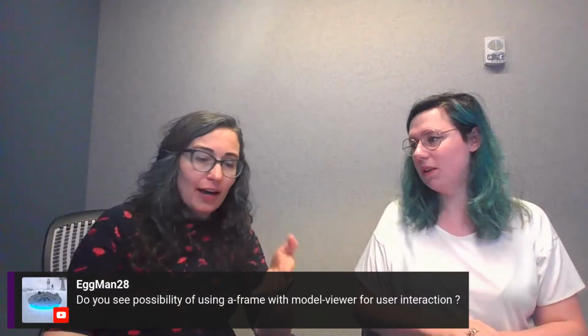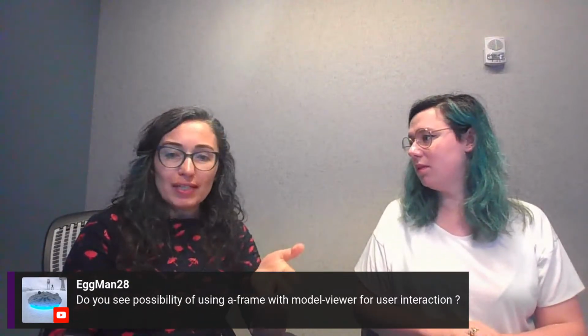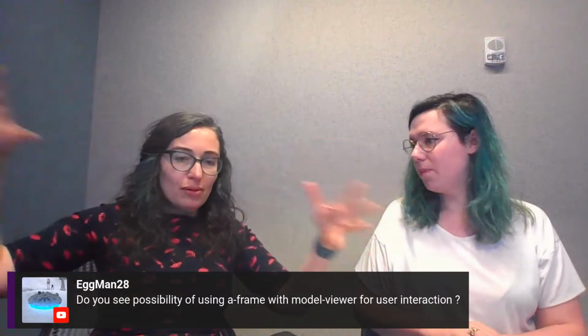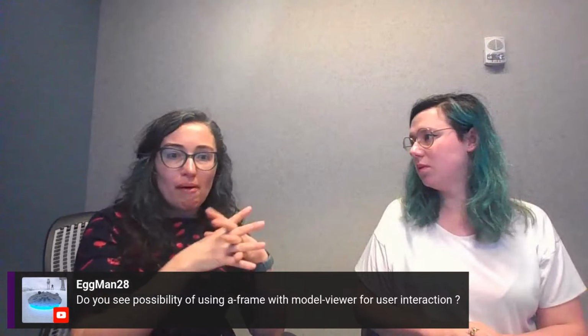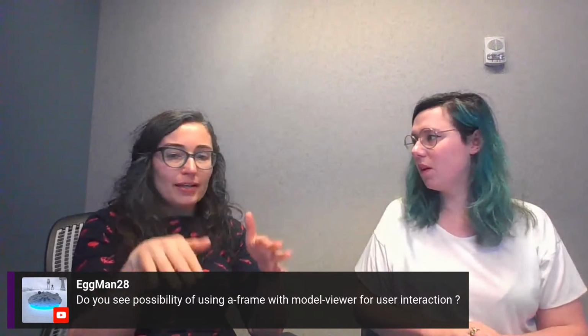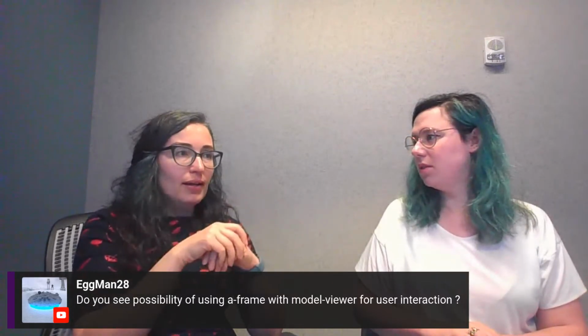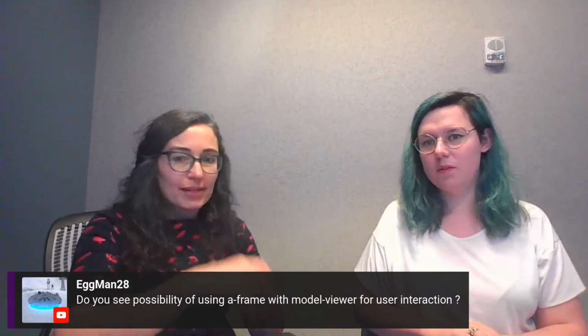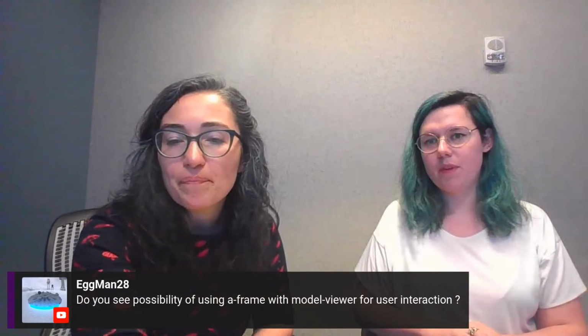Yeah, actually, I worked on a Model Viewer for Autodesk, and there's just so much more interaction. You can pull out the models, you can walk through the models and everything else. And it's a code snippet, you can just add it to your website. If you search for Autodesk 3D Viewer.